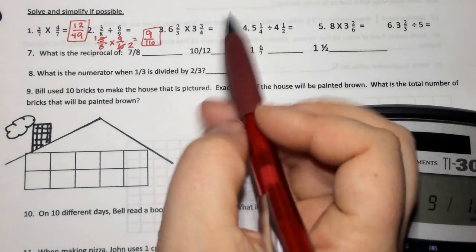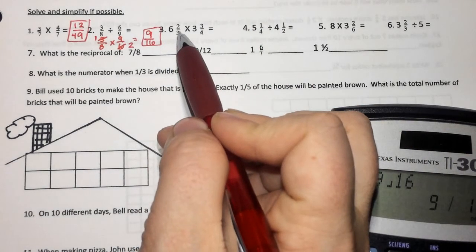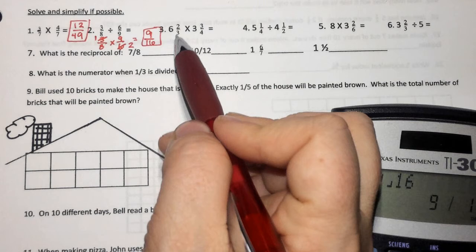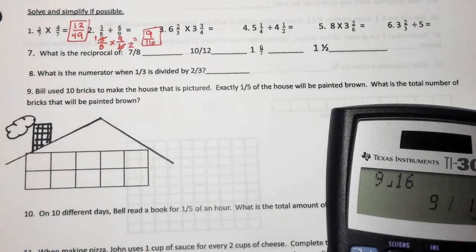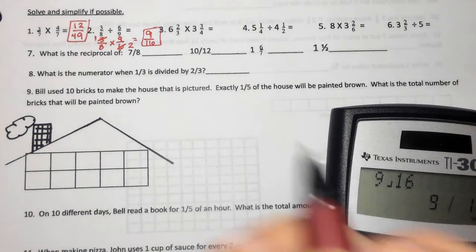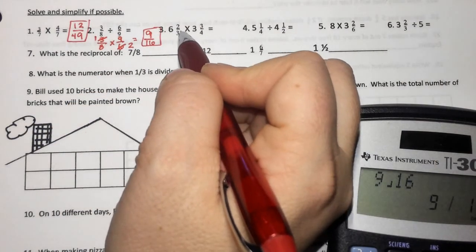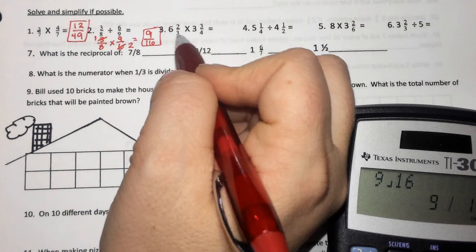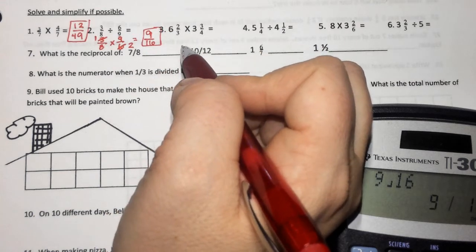All right, so for number 3, right now I have 2 mixed numbers, 6 and 2/3 times 3 and 3/4. Can I multiply that as it is? No. What would I have to do if I was going to multiply this out? What would I need to do? Ben? 6 times 3 and then plus 2. 6 times 3 plus 2, forming that Urkel circle, as y'all like to call it. All right, so 6 times 3 is?